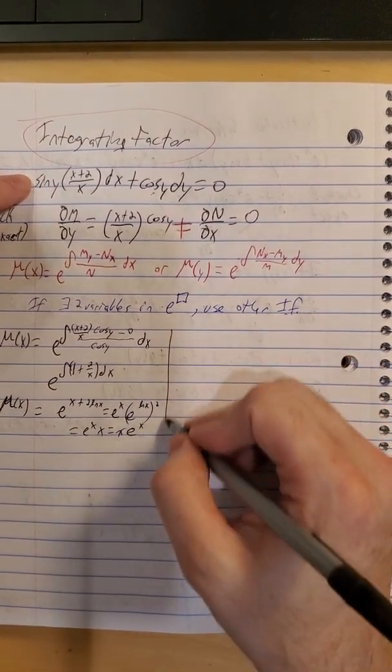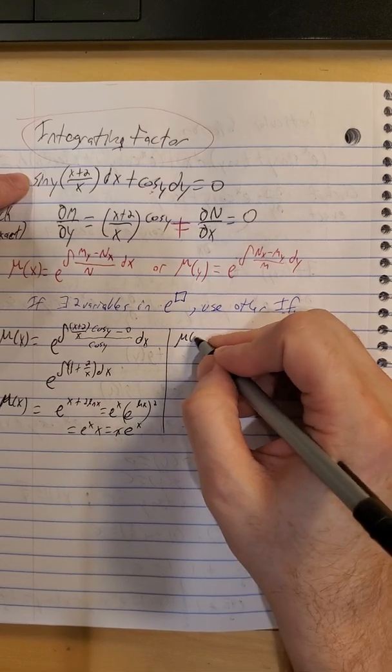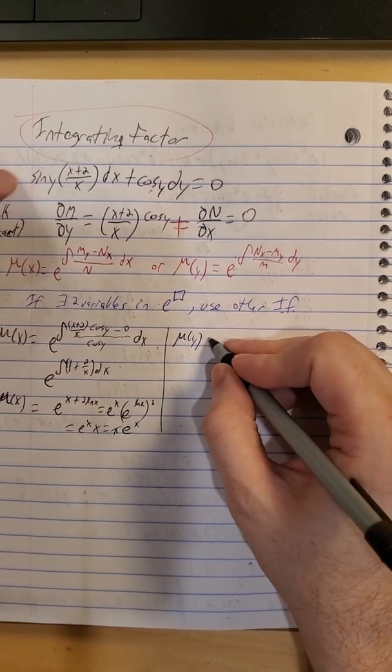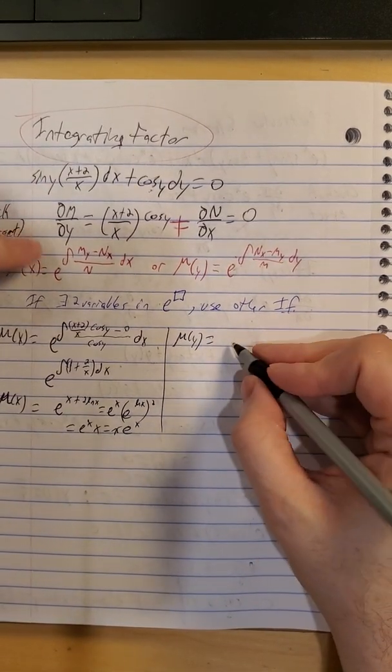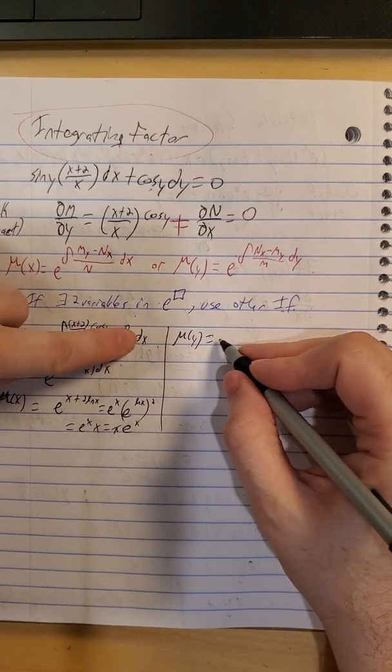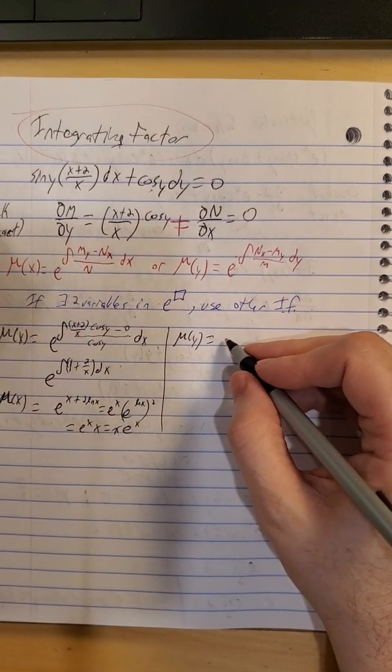Our other option is to find mu of y. So same idea, we just flip the order and integrate with respect to y instead of x.